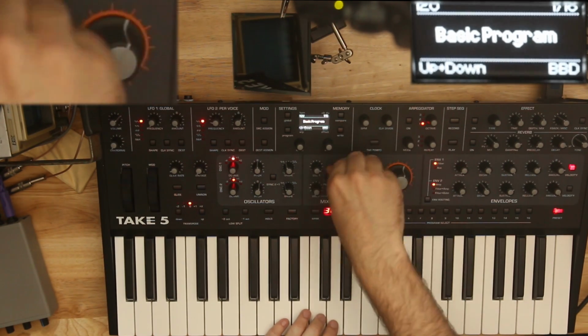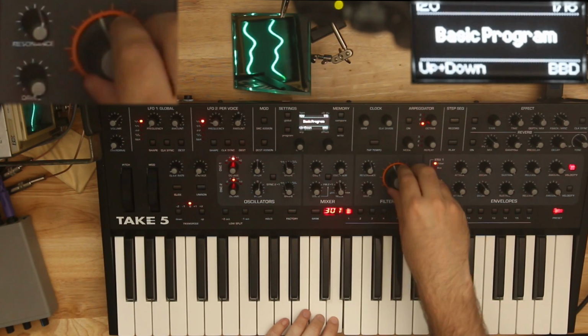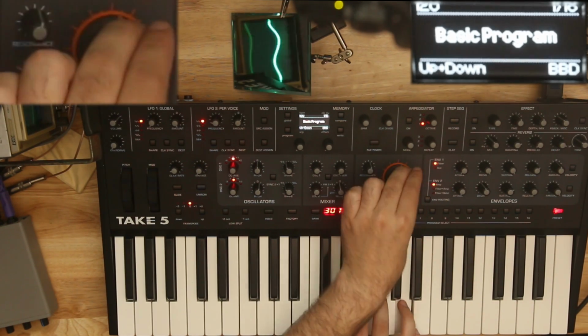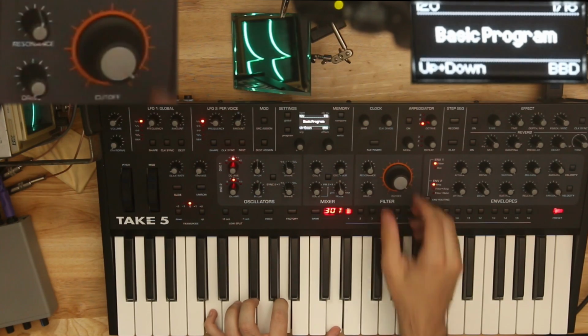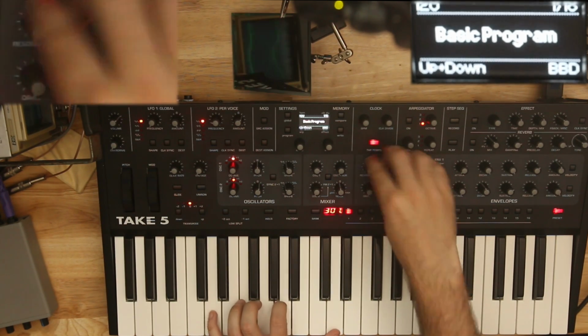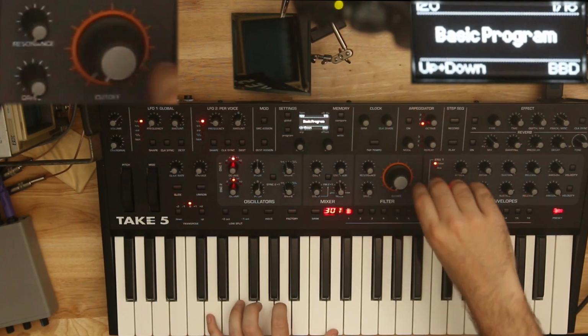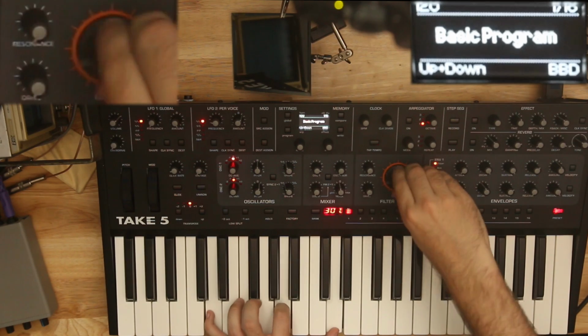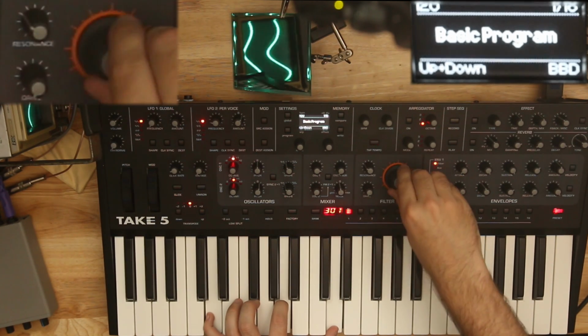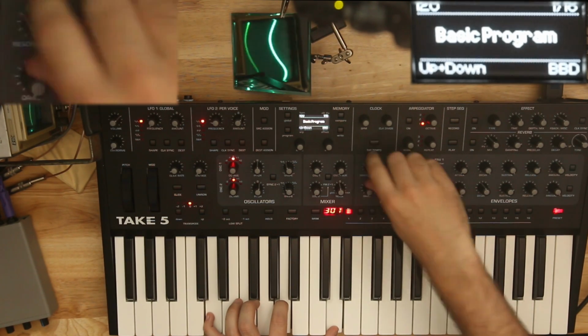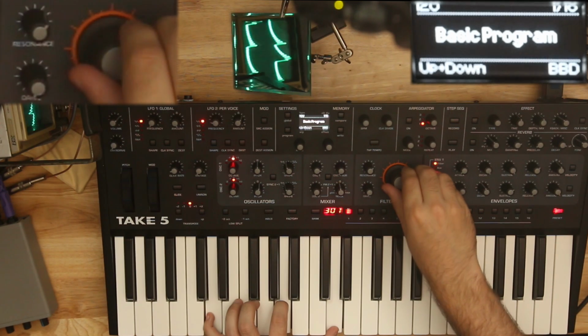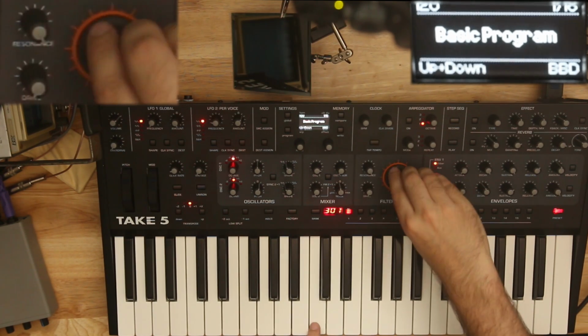we have resonance. I'm going to go back down to just our sawtooth so we can hear things clearer. We, of course, have our big-ass cutoff knob, and we have resonance. That can be self-oscillating.